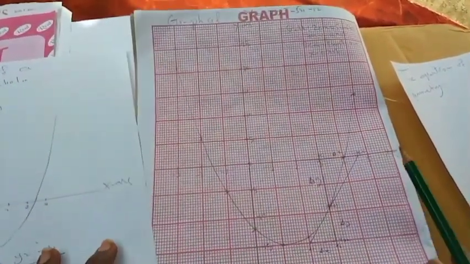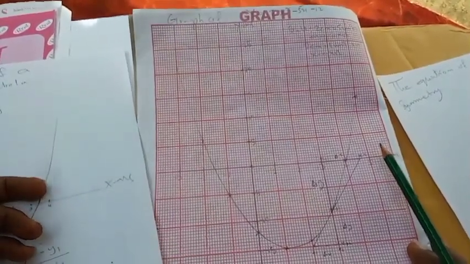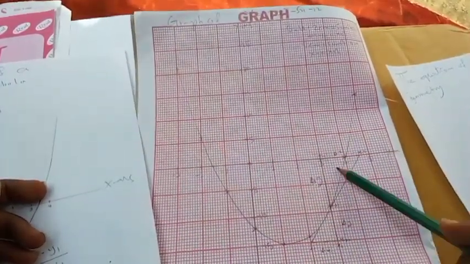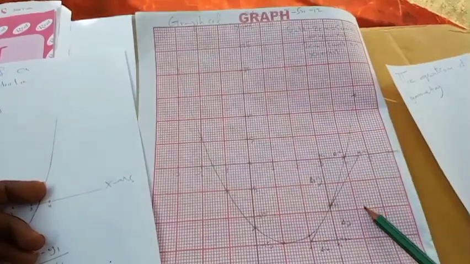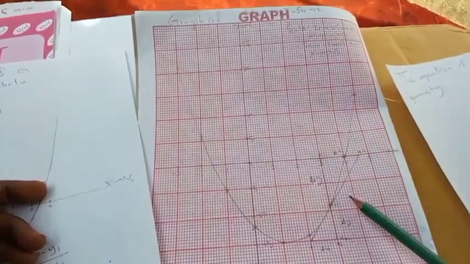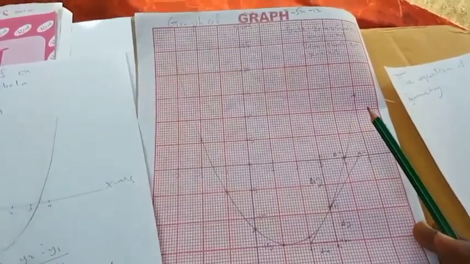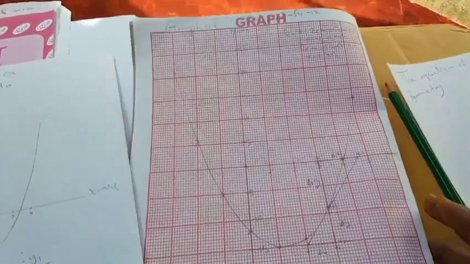Thank you so much for watching this video. Remember to also check out the other one where I did the gradient of an N shape. This is a U-shaped parabola. The other one is an N-shaped parabola. Also check out how I explained the gradient of that one too. It will also help you to be much more balanced to face your questions in the examination hall.